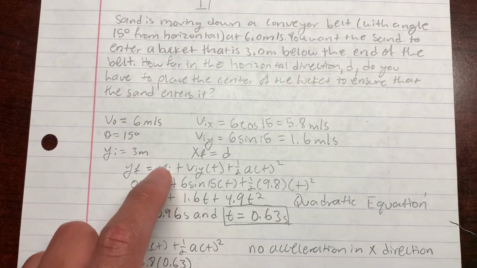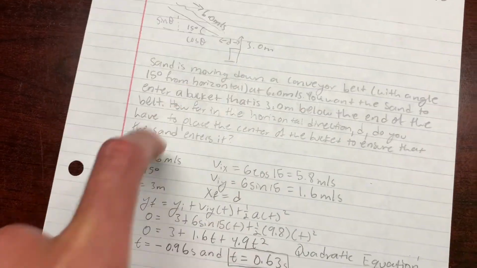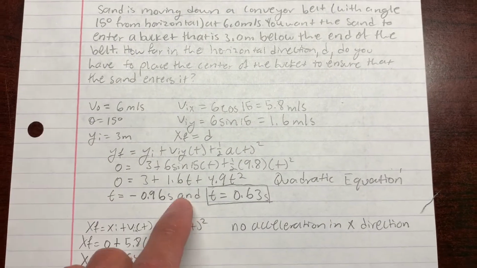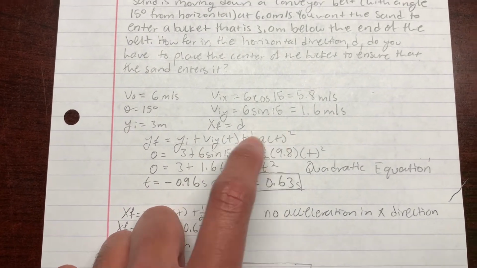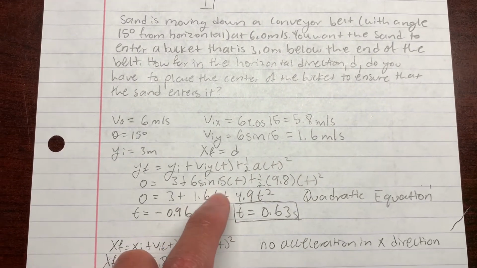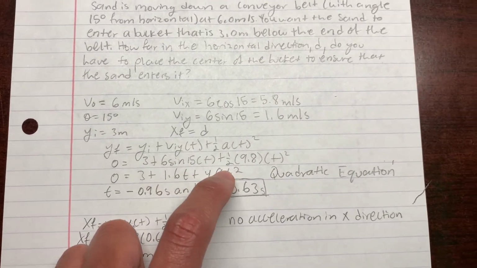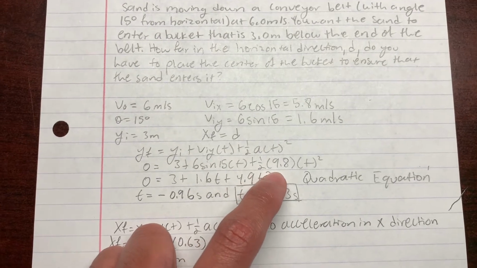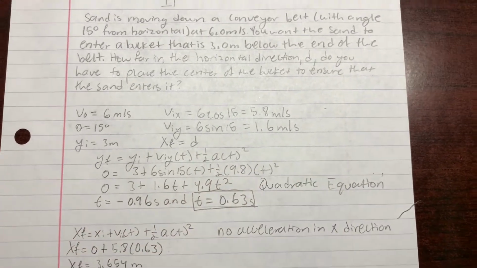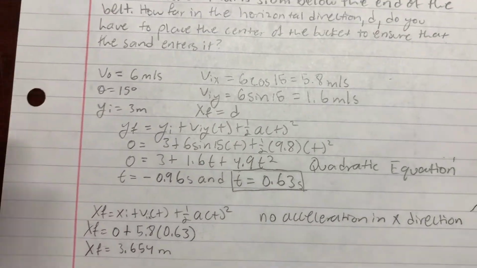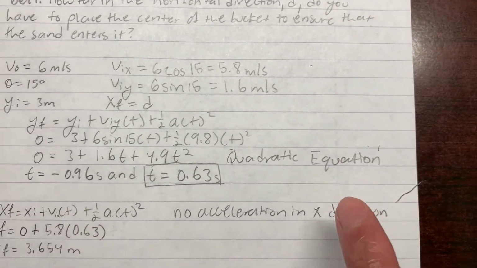The y initial is given as 3 meters, which is the vertical height. We calculated the velocity in the y direction, which is 6 sine of 15, and multiply that by the time, plus 1/2 of the gravitational acceleration, 9.8 meters per second squared, times time squared. You would get this quadratic equation.